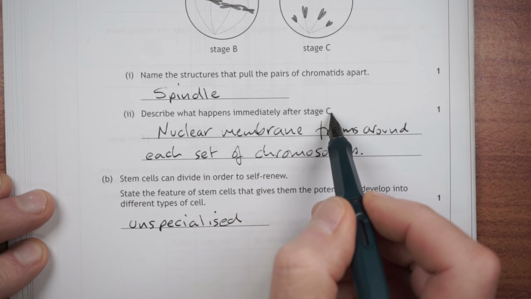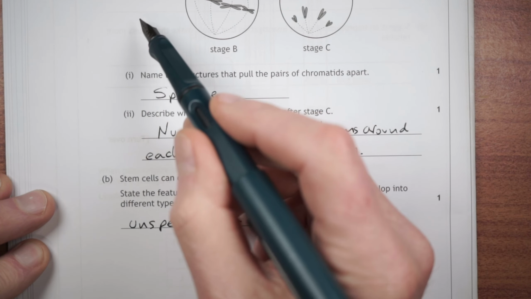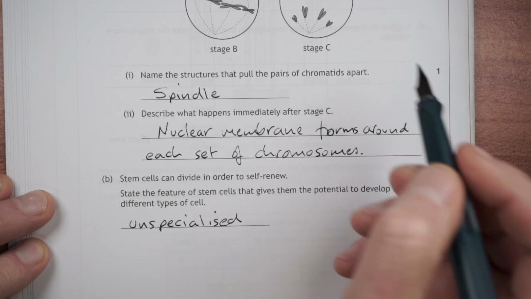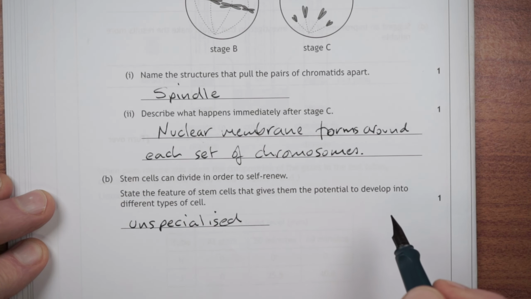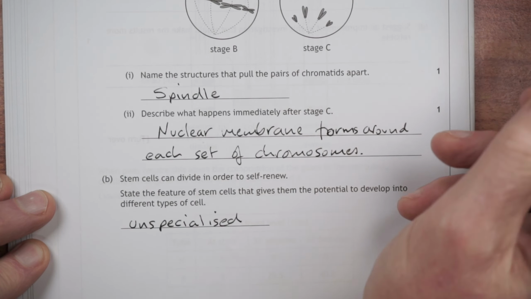And then, of course, you need to know what happens next in the stages. So you just got to learn your stages. They put these in order, so you got stage A, stage B, stage C, and stage D, or stage 1, 2, 3, and 4, depending on which way you've learned it. But they come in order, and we get the nuclear membrane forming, and then the cell divides.